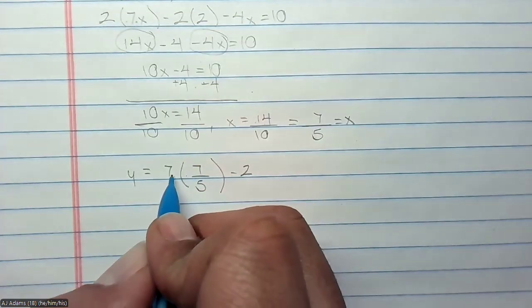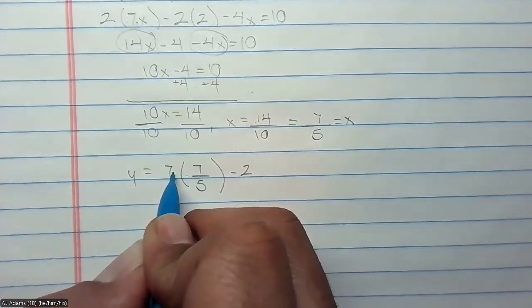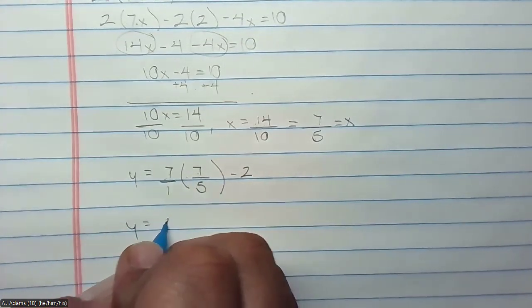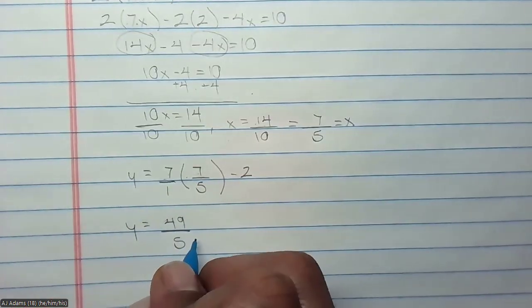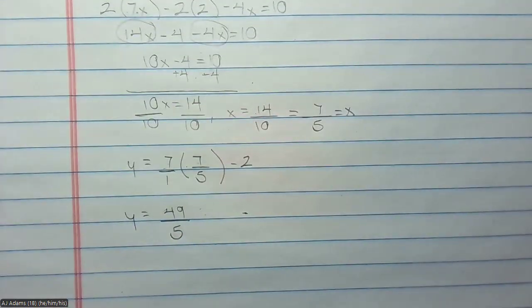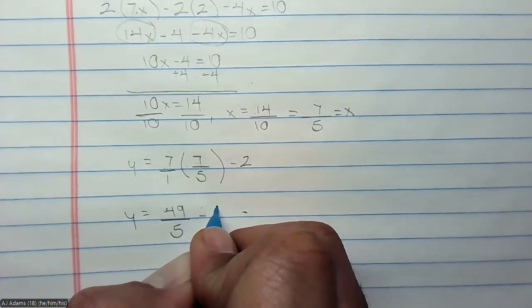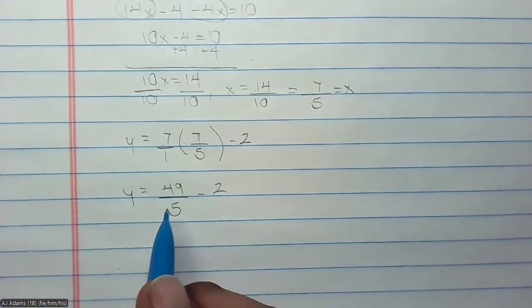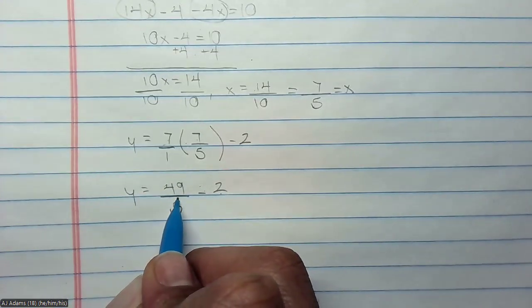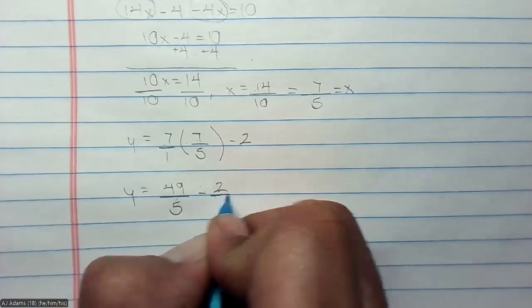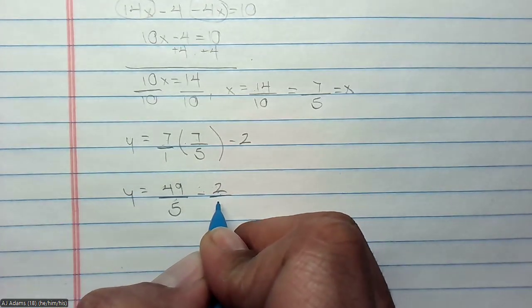So remember, when we have a whole number multiplied by a fraction, we can put the whole number over 1 and then multiply across. So we get y equals 49 over 5 minus 2. And like in one of the previous problems from this lesson, we can't subtract a whole number from a fraction, not until we've turned this whole number into a fraction. So every whole number is a fraction over 1.